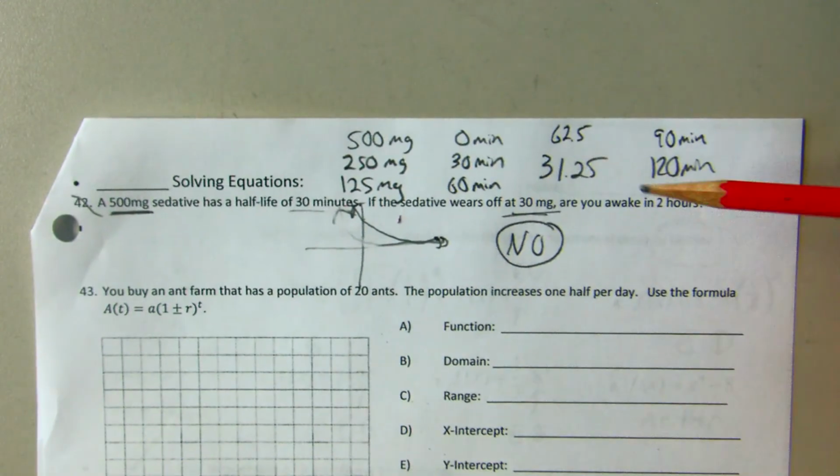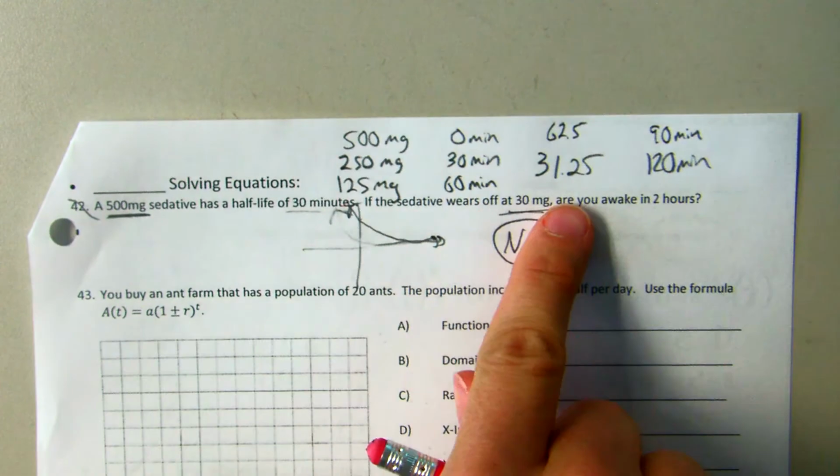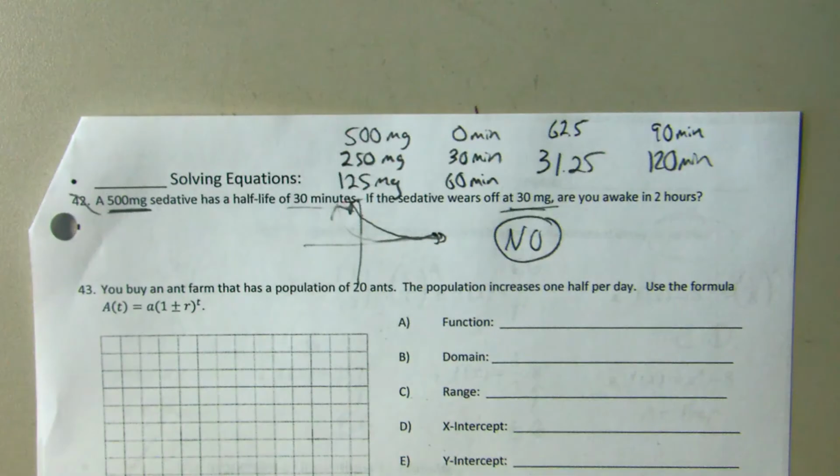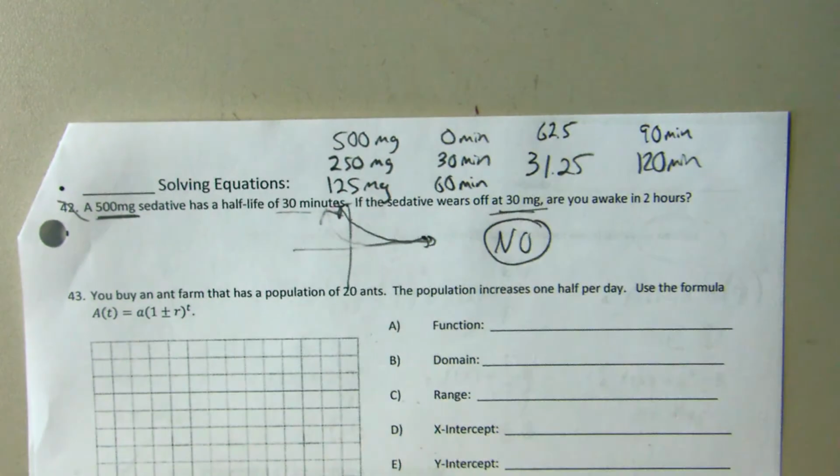On a similar topic, when you take a drug for whatever reason, and this is what happens in your body, how long do you have to wait before all of it's done? When would it ever reach 0?